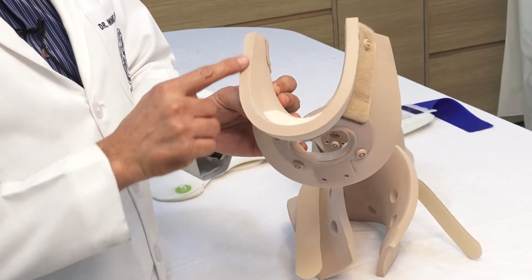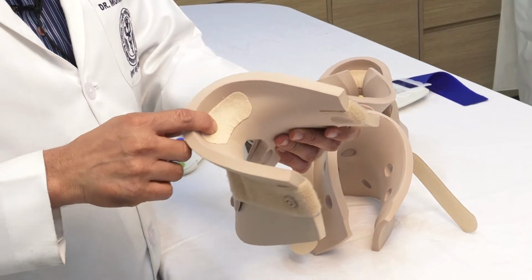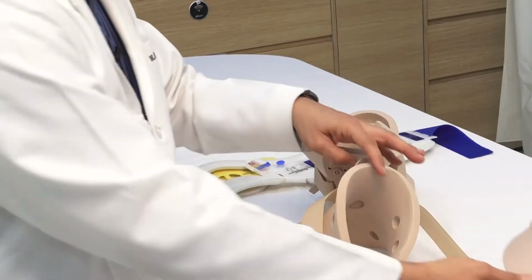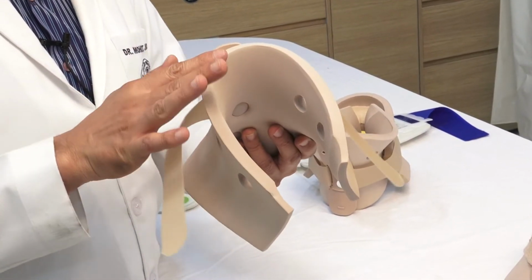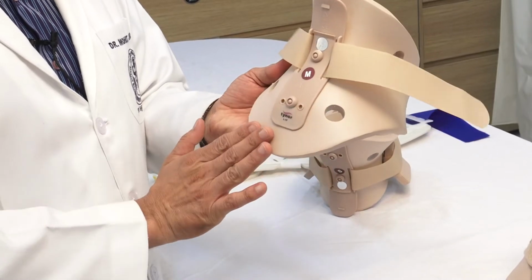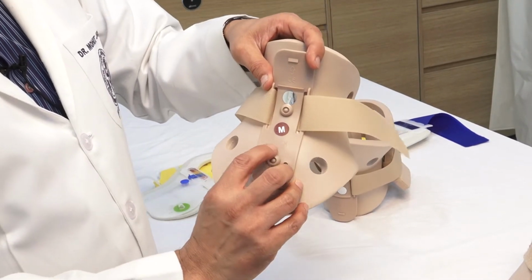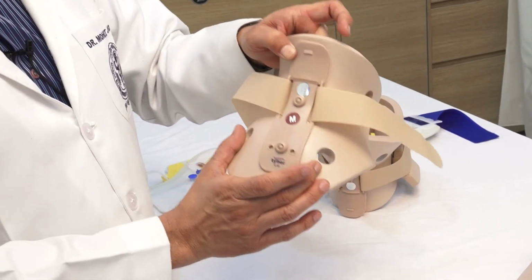The upper part of it is shaped in the form of a mandible, and there is a chin rest over here, and this broader part goes towards the shoulder. Similarly, in the posterior component, the narrow part comes at the occiput of the patient, while the broad one goes on the base. In fact, it is mentioned here: this is the back component and this side is up. It is all mentioned on the collar.